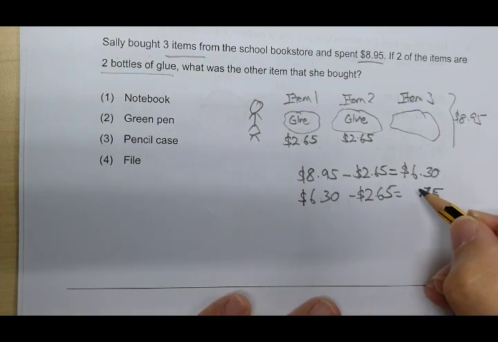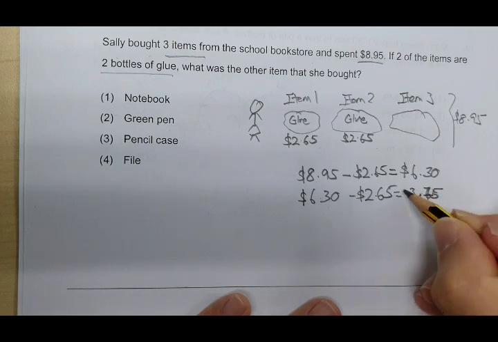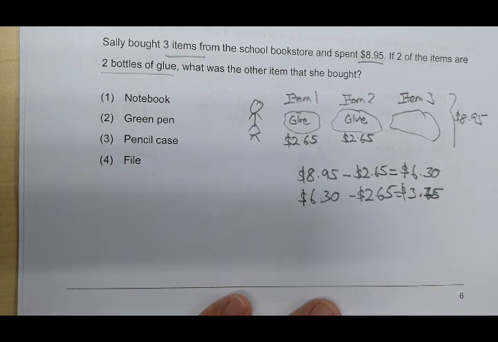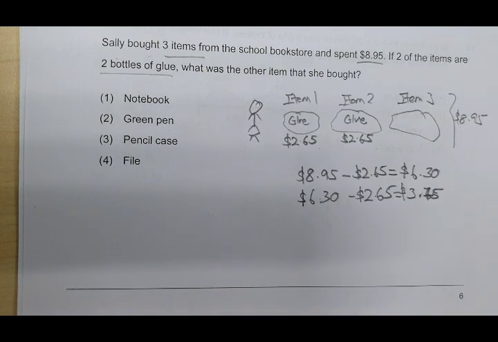And $5, take away $2, that will be $3. So $3.75. Alright, so which item here actually costs $3.75?